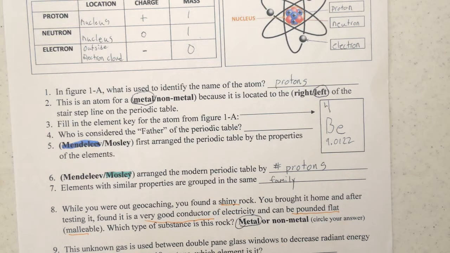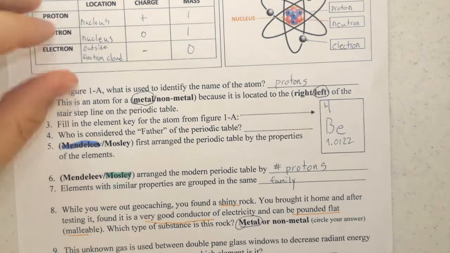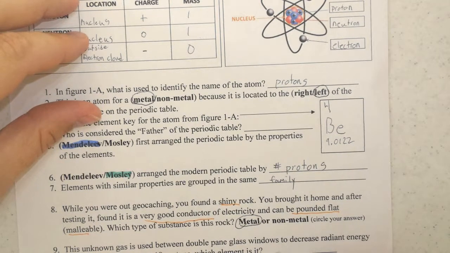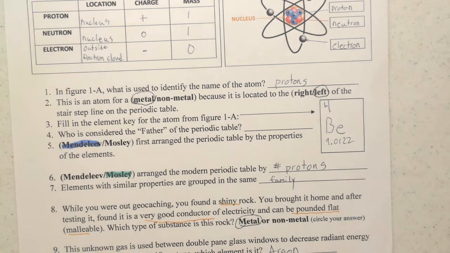This unknown gas is used between double pane glass windows to decrease radiant energy heating your home. It has 18 protons. Which element is this? Well, how are you going to find that out? Hopefully again you still have your periodic table with you, and you're going to find element 18, and that tells you what the element is. It is also the pirate's favorite element, argon. It has 18 protons, which again is its atomic number, and that's how you find elements.